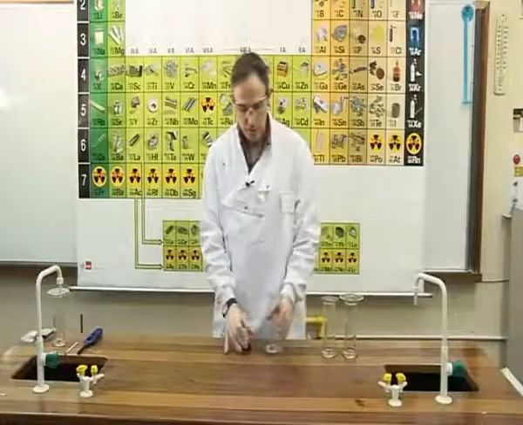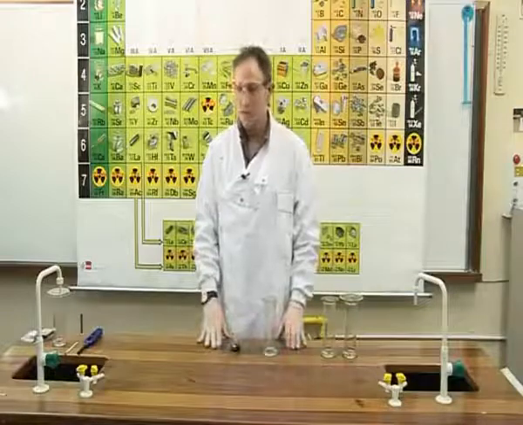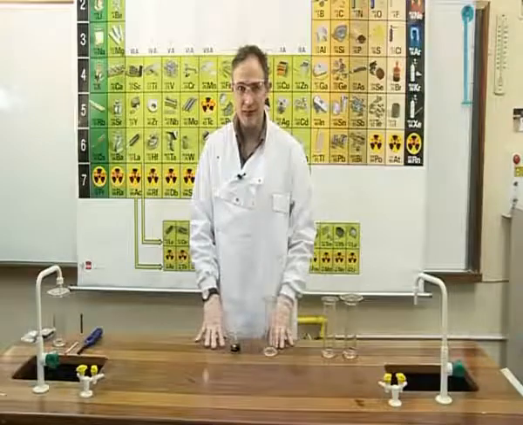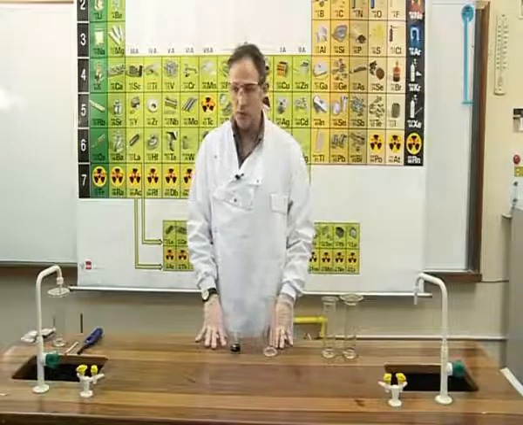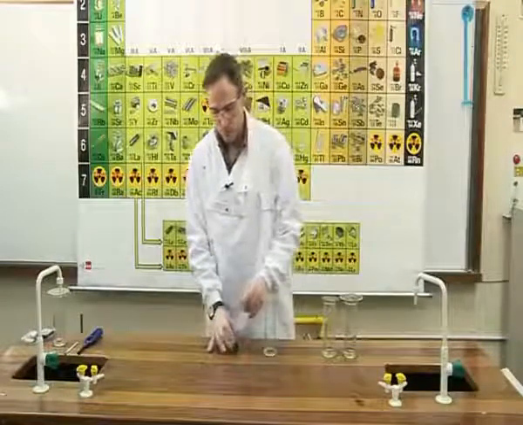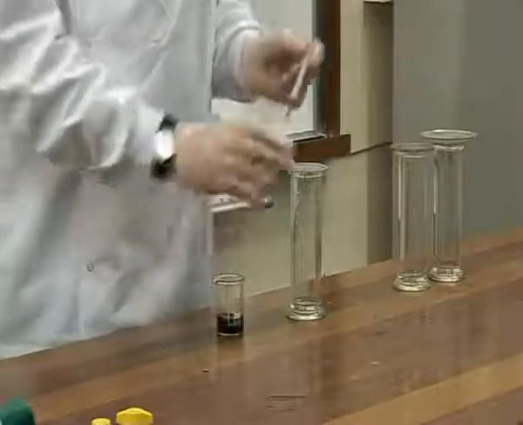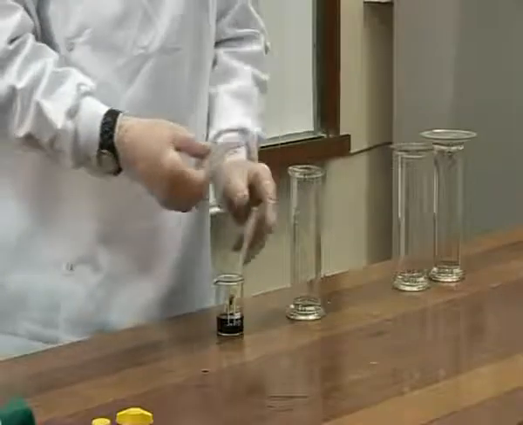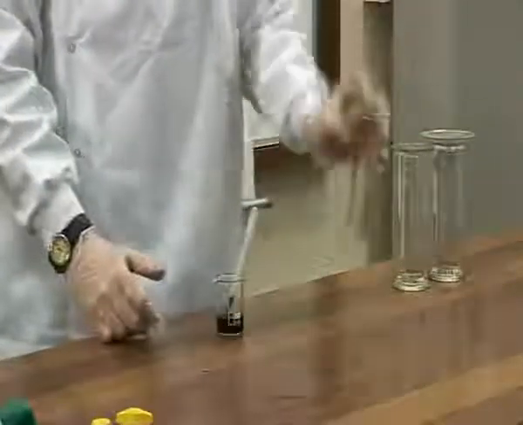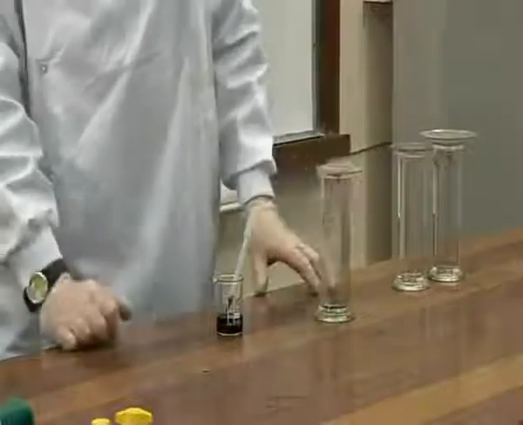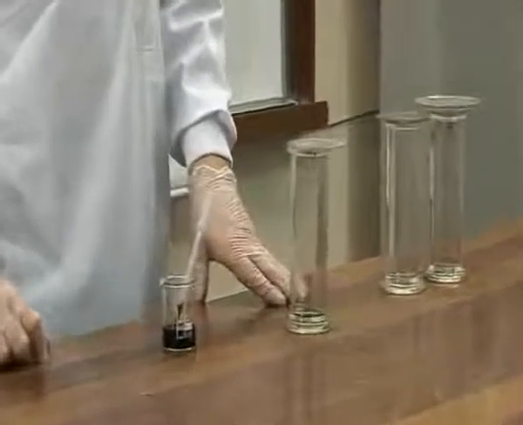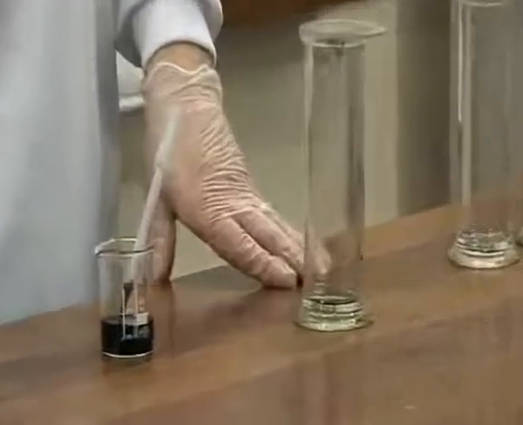To the second jar of oxygen, we will add some universal indicator. This will tell us whether oxygen is an acidic gas, a basic gas, or a neutral gas. We add 4 to 5 drops of universal indicator, and we stopper and shake the jar. As you can see, the universal indicator remains green. This proves that oxygen is a neutral gas.